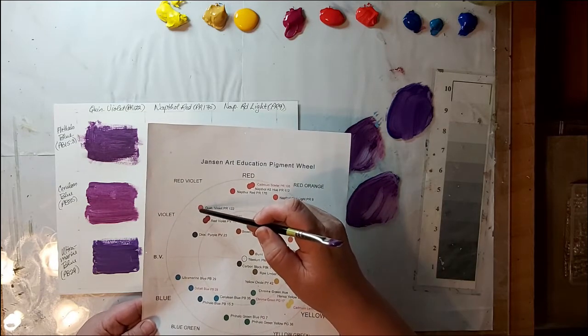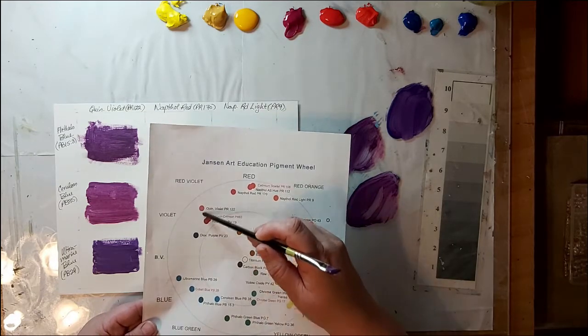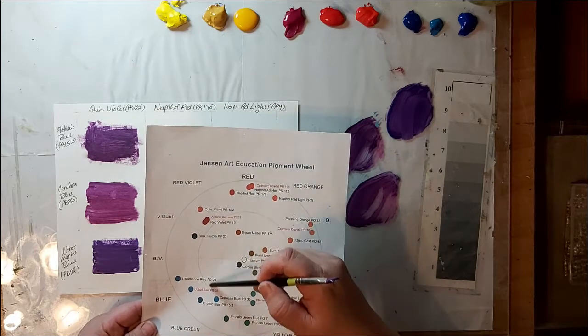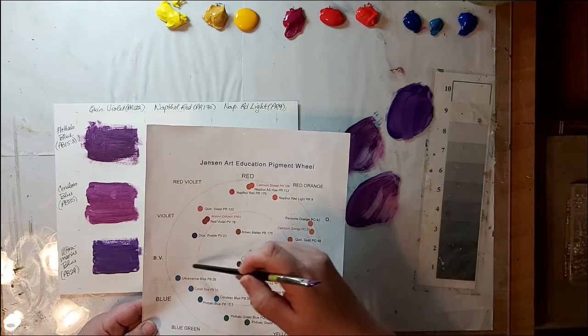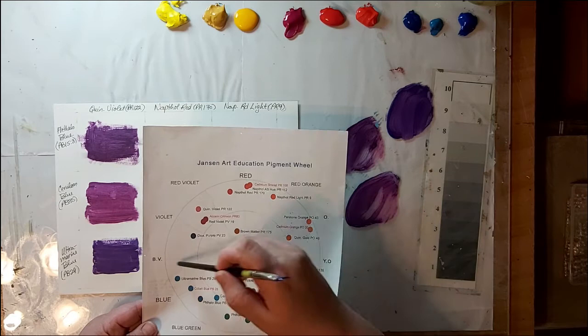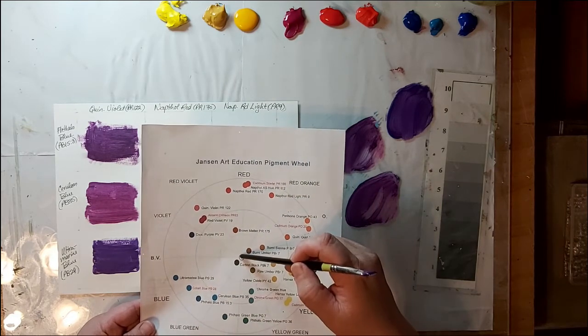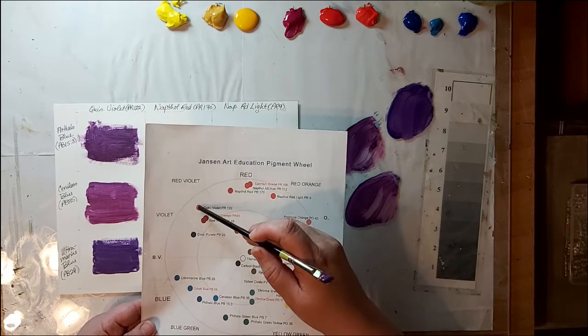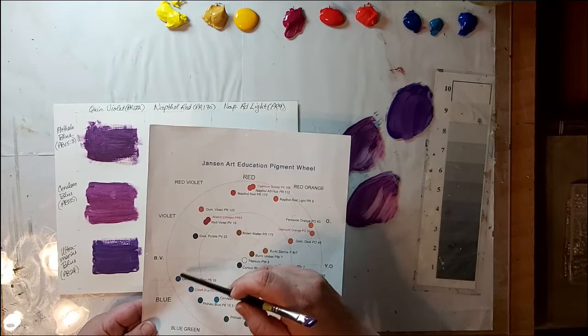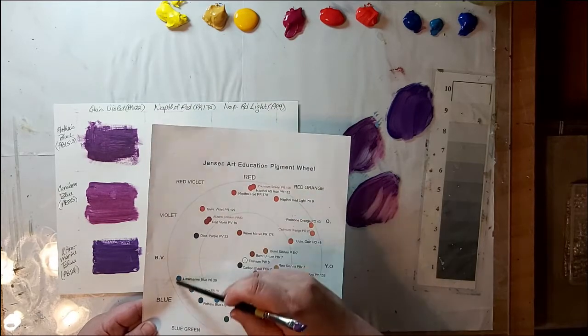When you mix with the phthalo blue, you're going further into the wheel. And when you mix with the cerulean blue, you're going even further into the wheel. So those colors lose their intensity. The colors on the outside of the wheel are more intense than the colors on the inside of the wheel. So that's why the purple, when you mix the ultramarine blue and the quinacridone violet, is more intense.